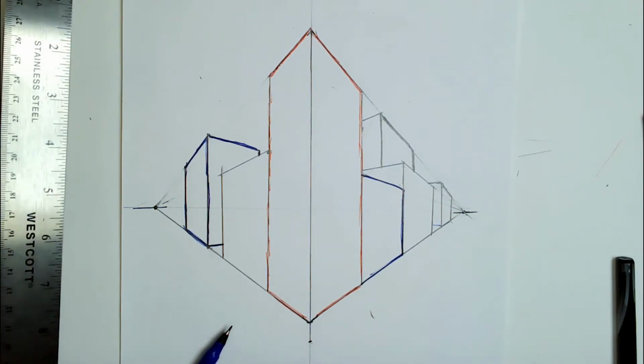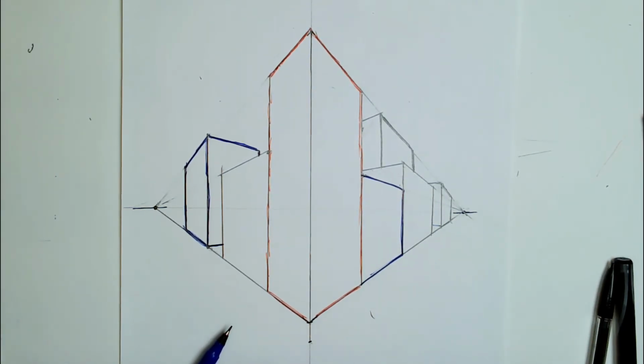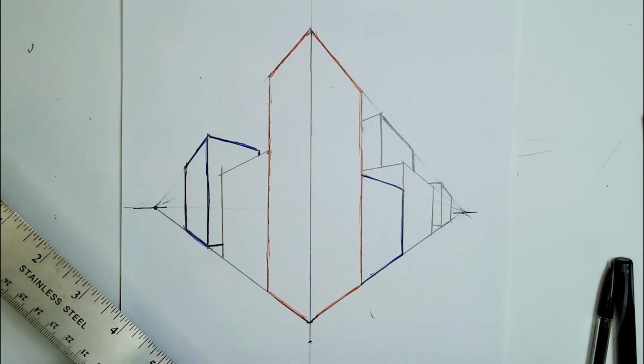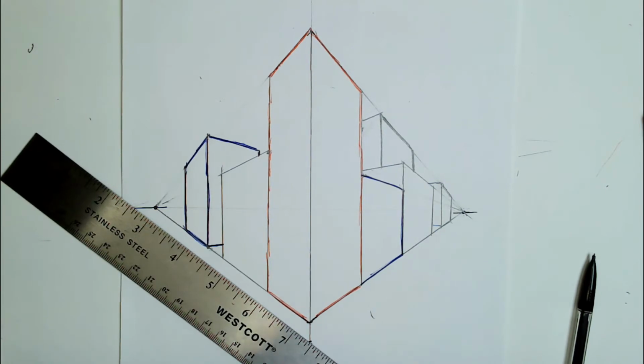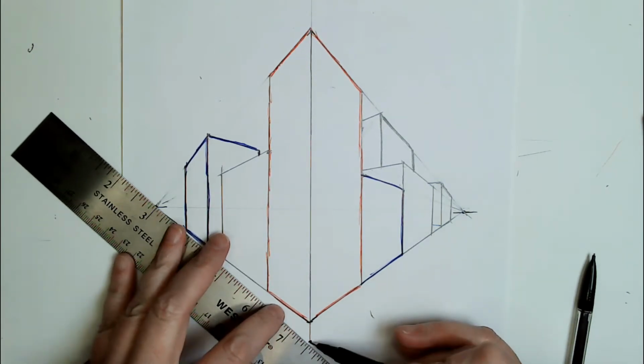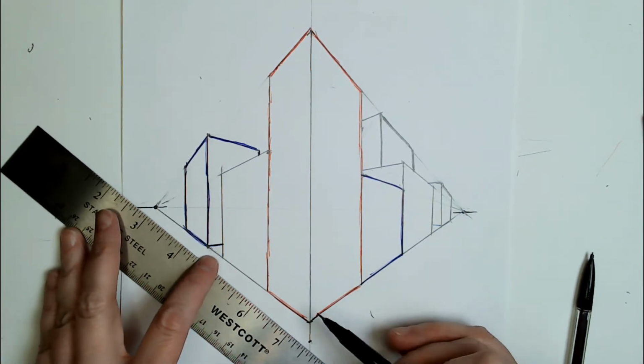So what you're going to do next is, can you guess? There's a couple of different things. We can start adding the details of the buildings, but what I was going to do, just so it's in place and we can understand, is the sidewalks, because we had this guideline here and we hadn't done anything with it yet.